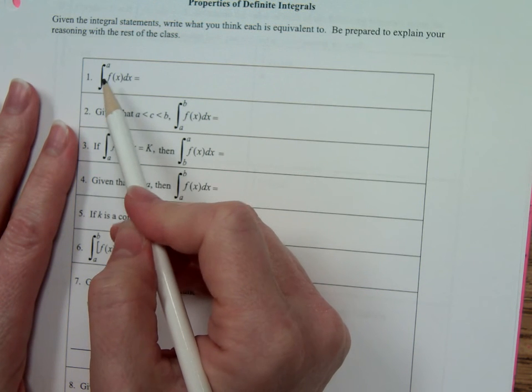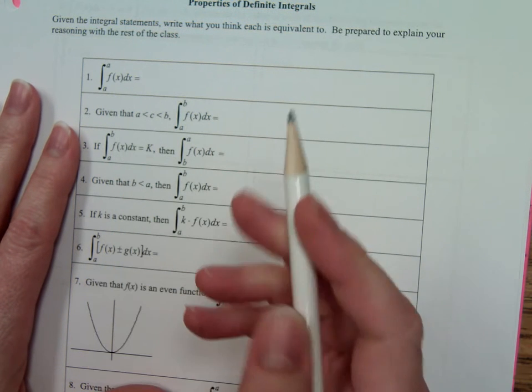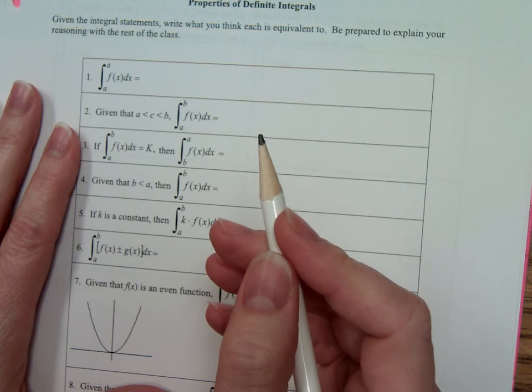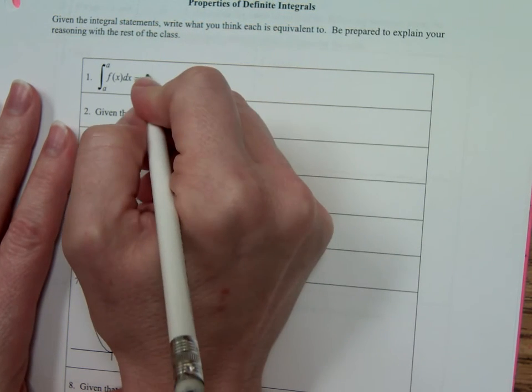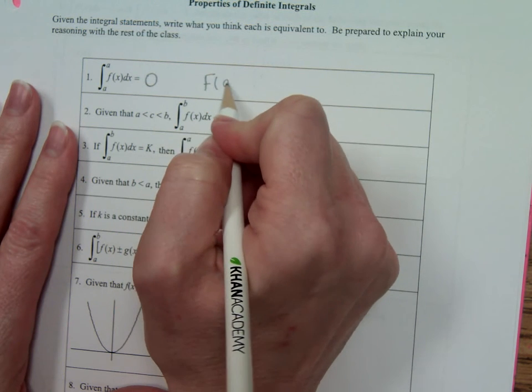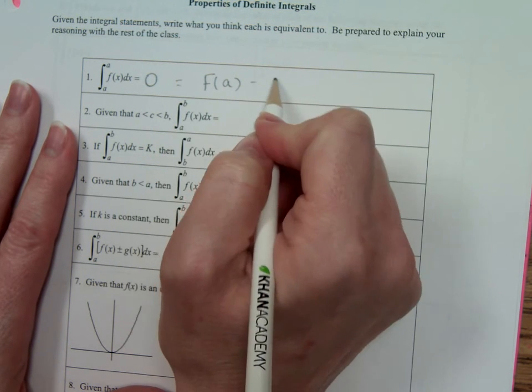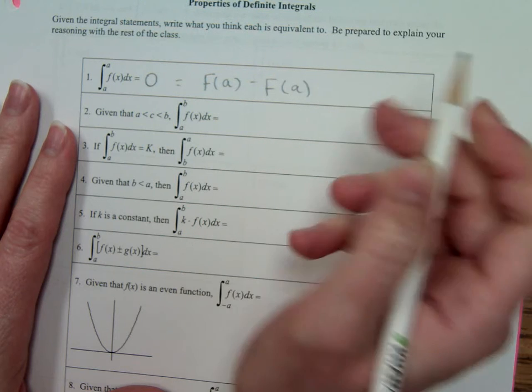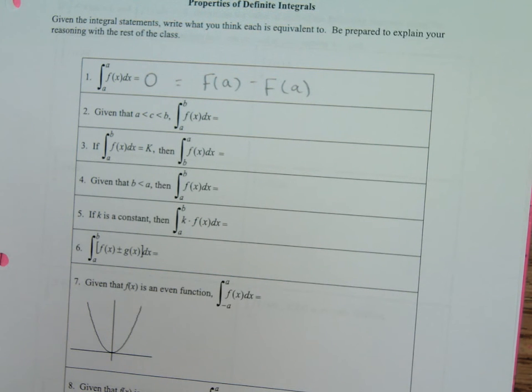All right, so how about number one? What do you think the integral from a to a would equal? 0. Okay. Why do you think it equals 0? Because f of a minus f of a will just cancel each other out. That's exactly right. That's good. F of a minus f of a, they're just going to cancel each other out. All right, how about number 2?